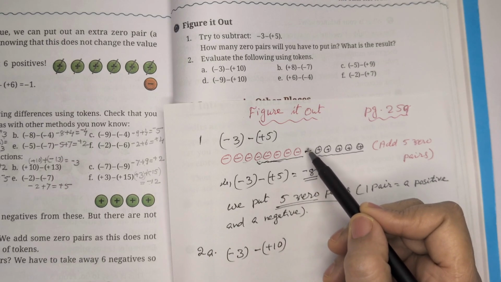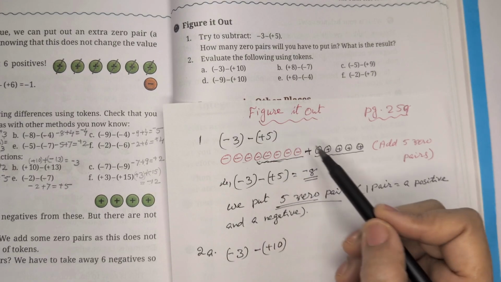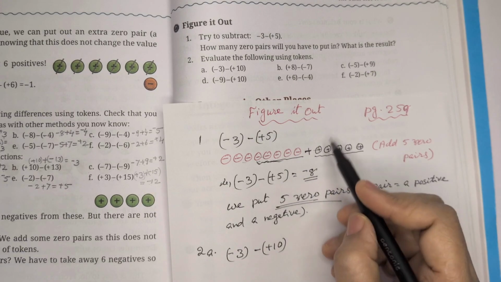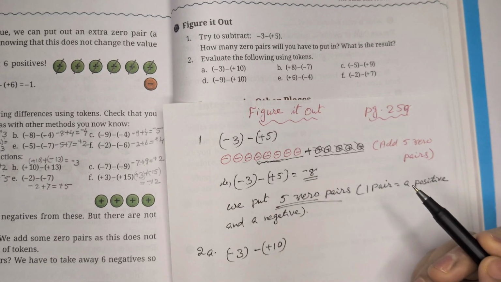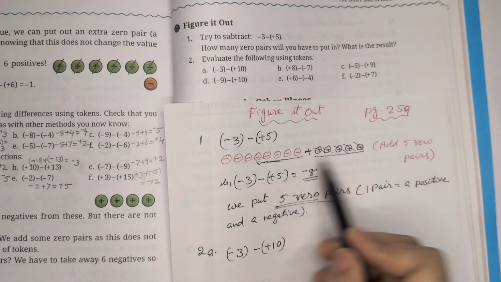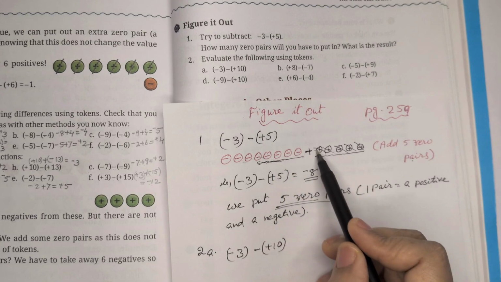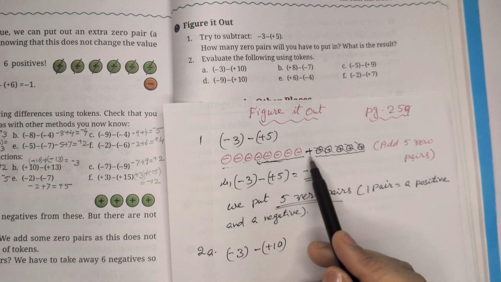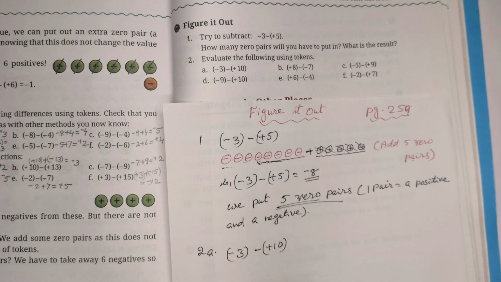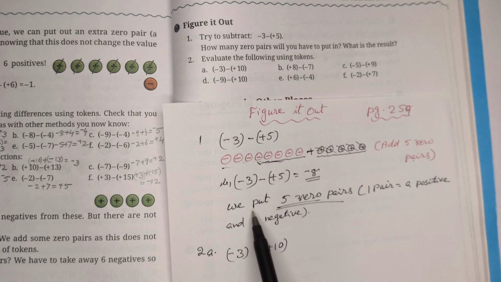So from that minus 8, from there we can remove that plus 5. This all we are removing, plus 5. We will get the answer as minus 8. We added 5 0 pairs and removed these plus 5s. So the remaining is 8 negatives. So the question, how many 0 pairs did you add? We put 5 0 pairs.